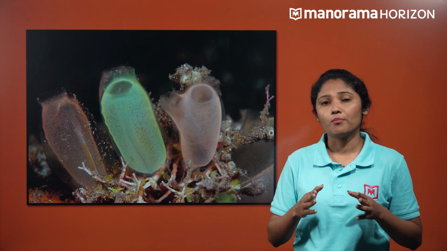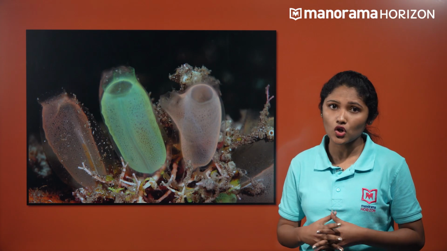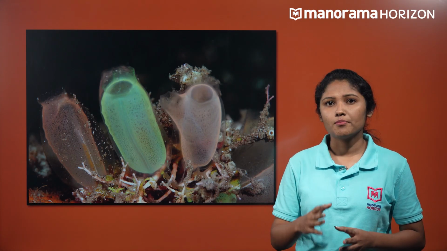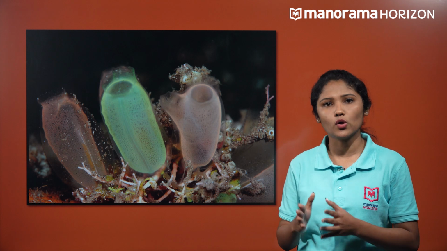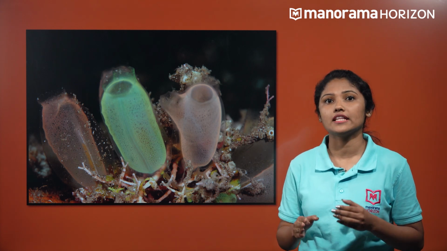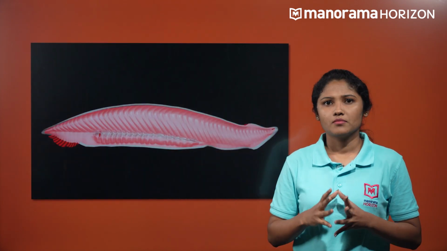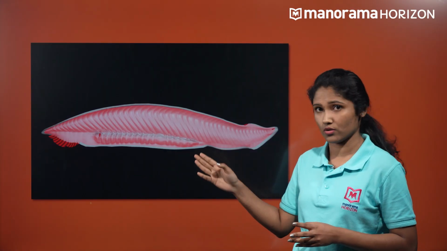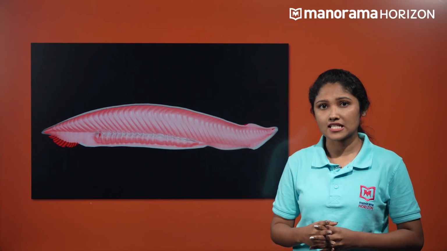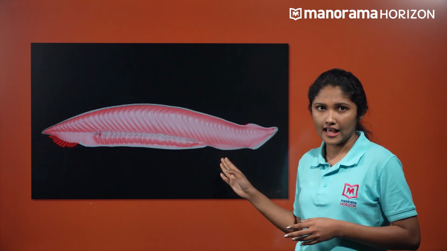Both urochordates and cephalochordates have notochord, but in urochordates like Ascidia, Salpa and Doliolum, they have notochord in their larval tail. But in members of subphylum Cephalochordata like Amphioxus, the notochord extends from head to tail and it is present throughout their life.